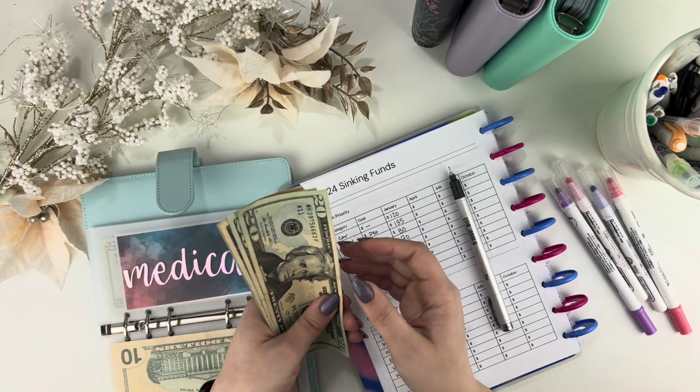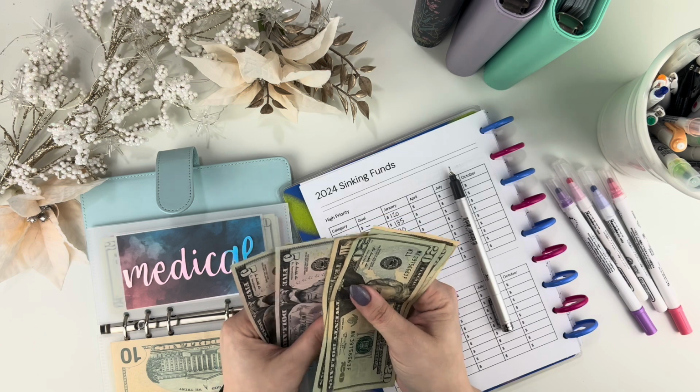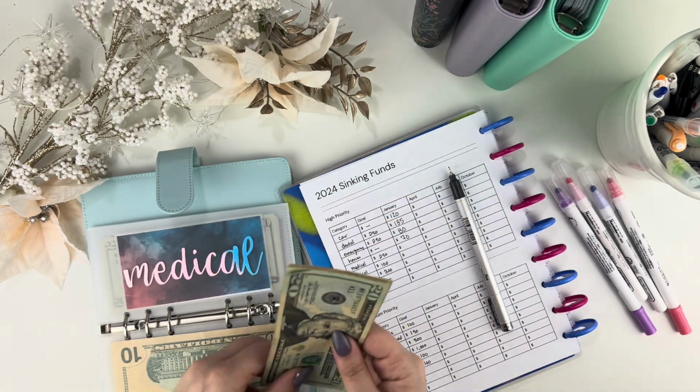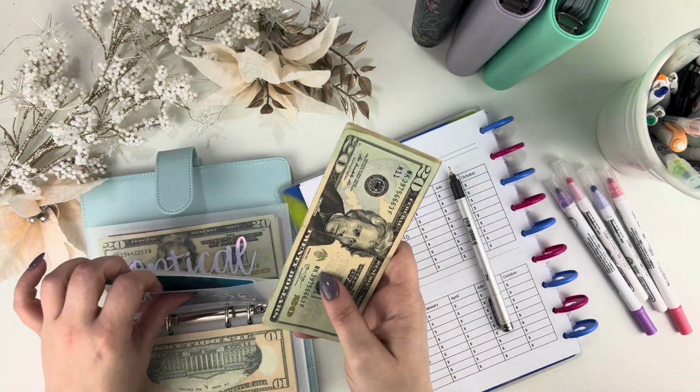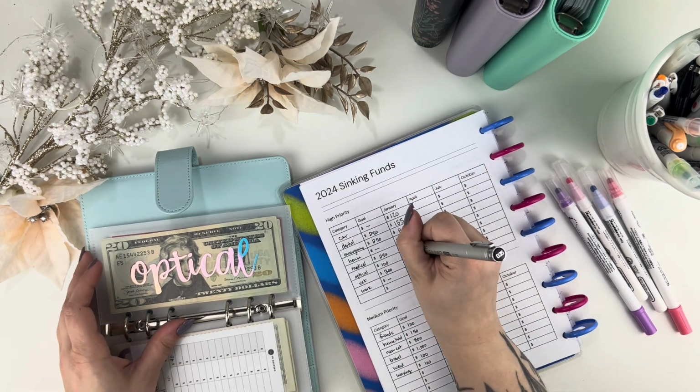So the medical fund has 20, 40, 50, 60, 70, 75, $80 in it. And some very crisp fives there at the back of that. $80 in medical.